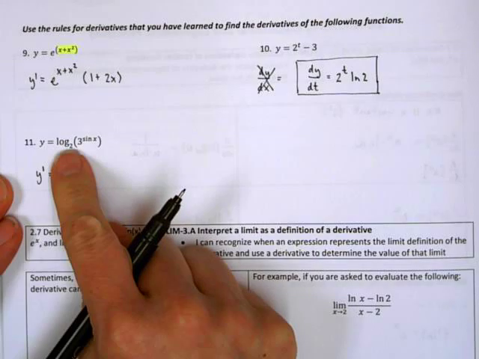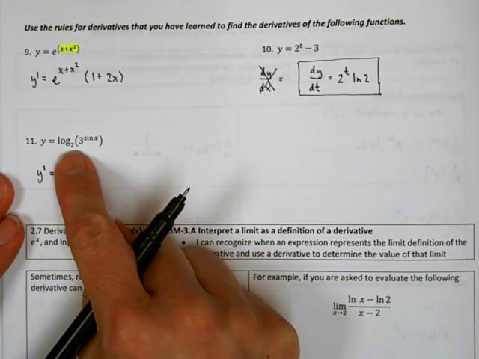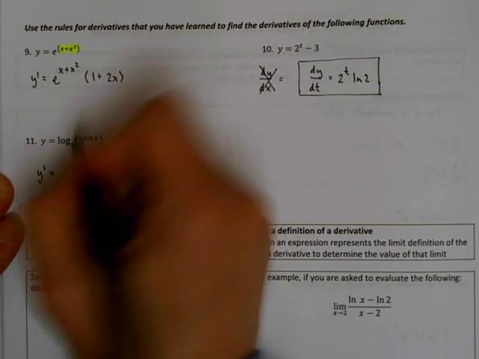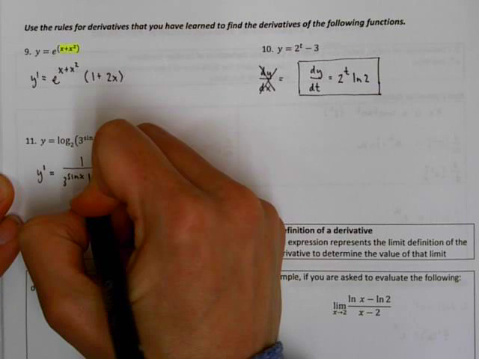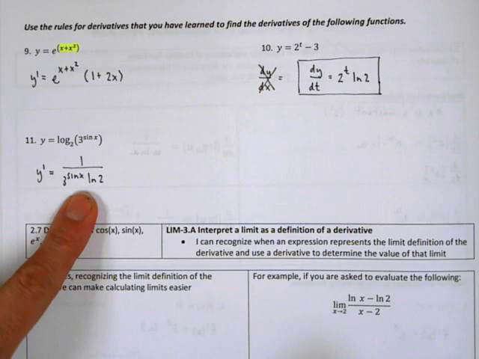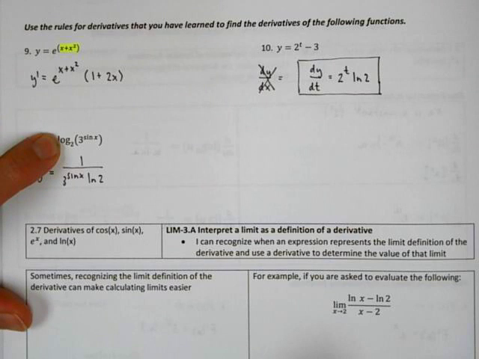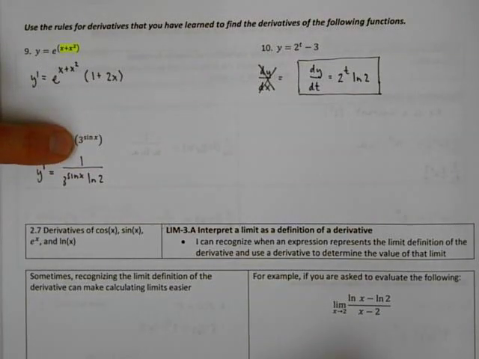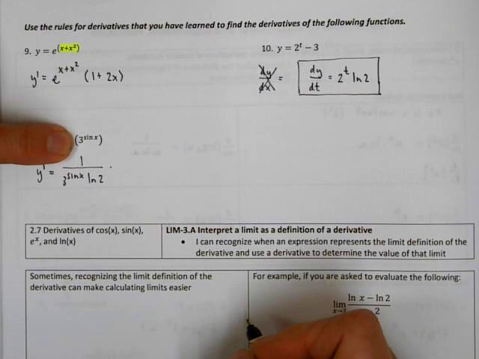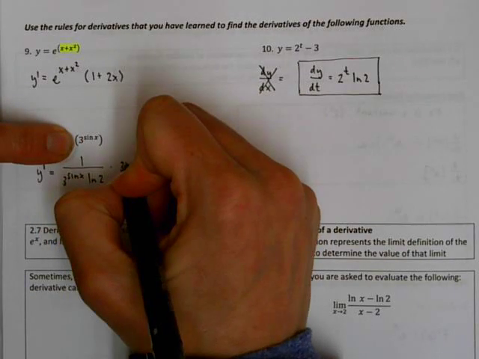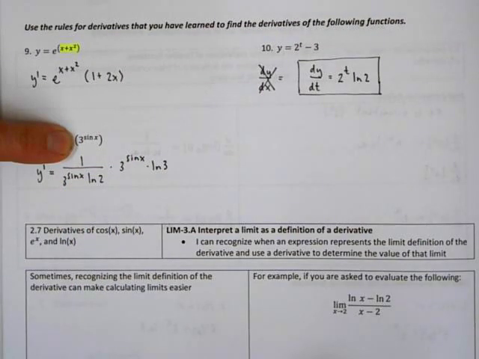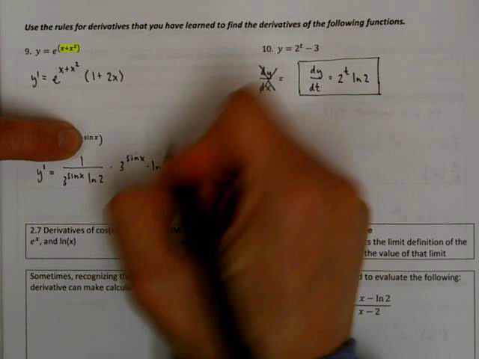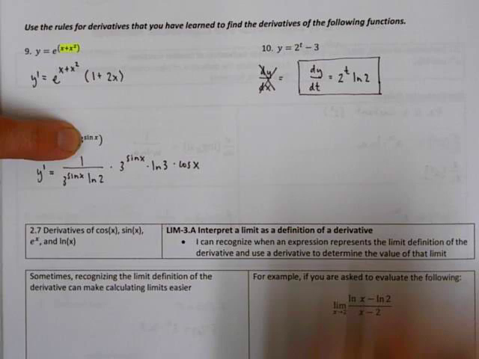The first thing I'm going to do is take my log base 2. I'm going to take that derivative. So I'm going to have 1 over my 3 to the sine x times the natural log of 2. There's the first part where I'm just differentiating the log. Now that's been taken care of, and I need to differentiate 3 to the sine x. So that's going to be 3 to the sine x times the natural log of 3. And the last part I have to do is go all the way inside and differentiate my sine. So I'm going to multiply by cosine of x.